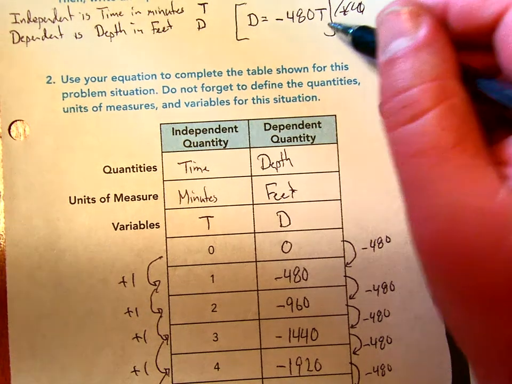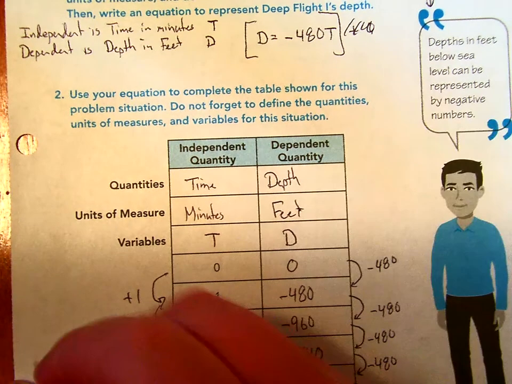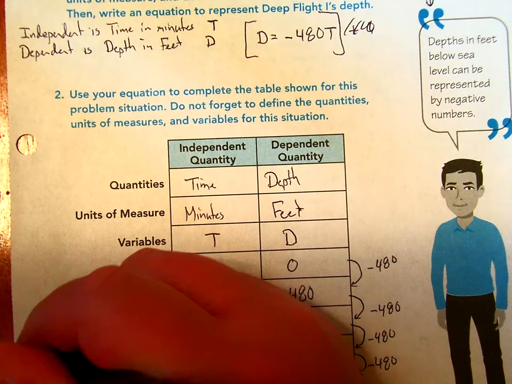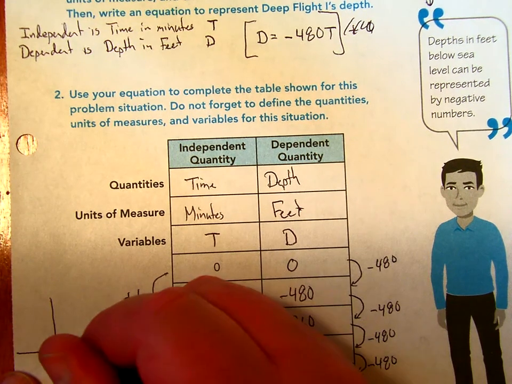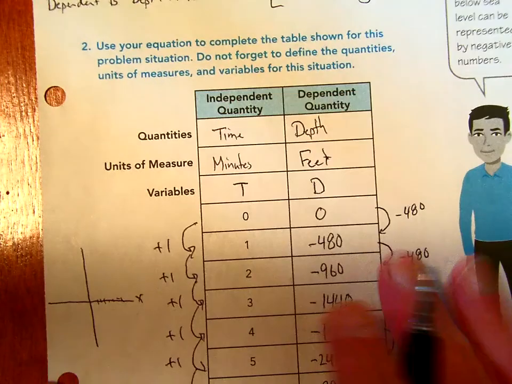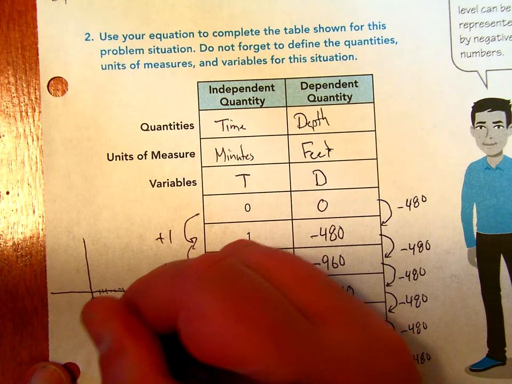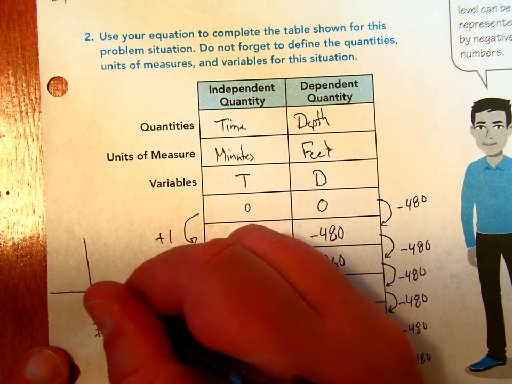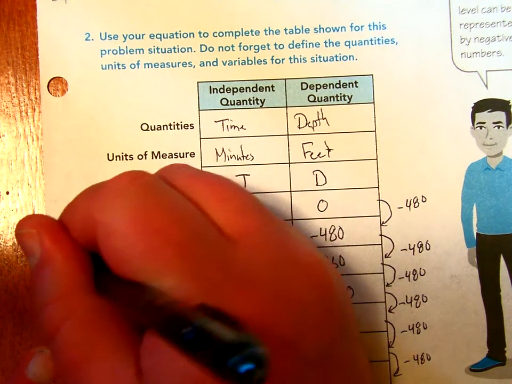So if we were thinking of quadrants in terms of graphing, our time is on the x axis. It's getting bigger, 1 minute, 2 minutes, 3 minutes, and our depth is getting deeper. So this graph is going into quadrant 4. Remember, it goes quadrant 1, quadrant 2, quadrant 3, quadrant 4.